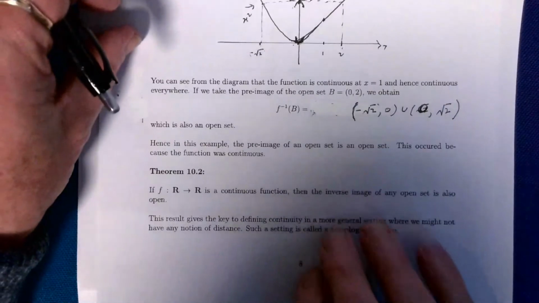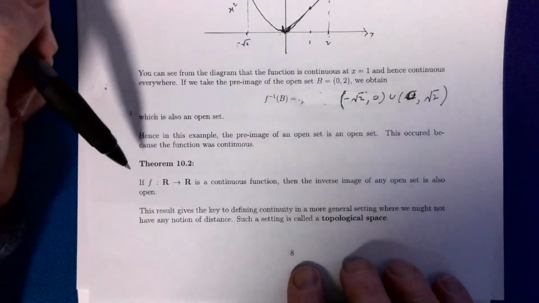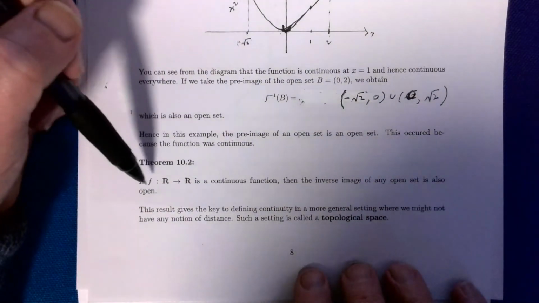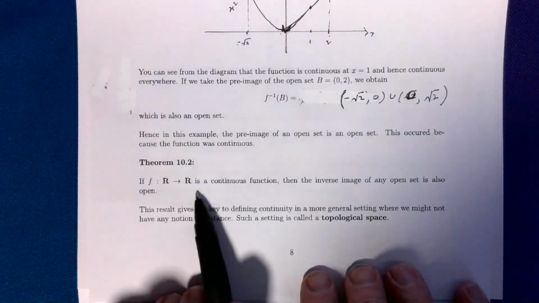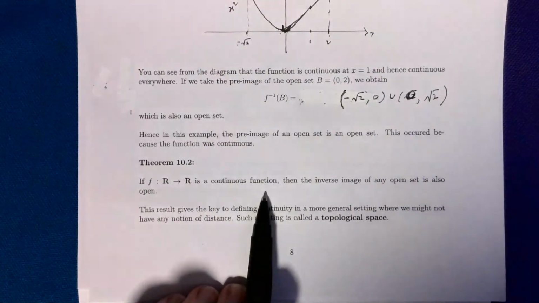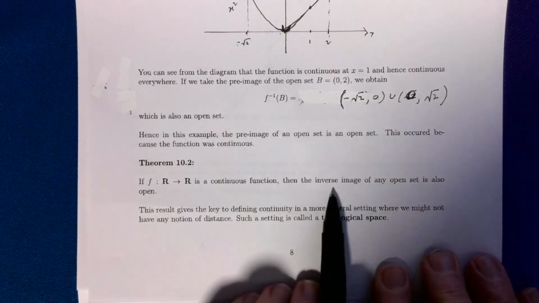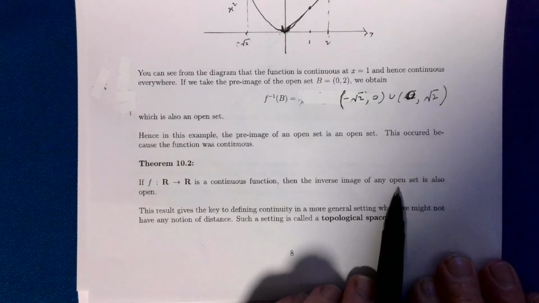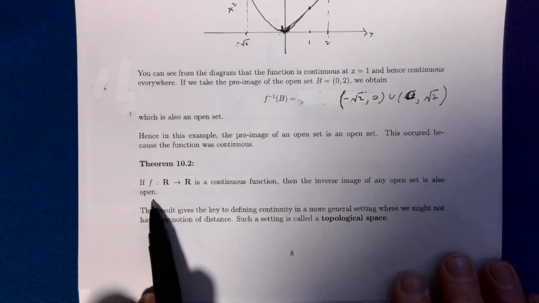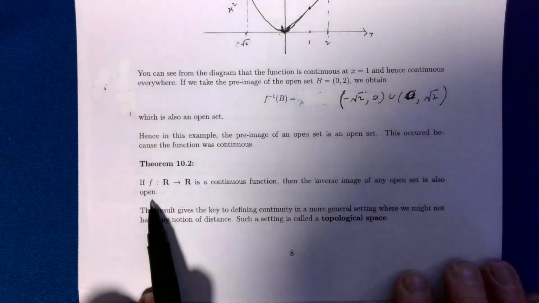So perhaps from that we feel a theorem coming on, and here's our Theorem 10.2. It says if f mapping R into R is a continuous function, then the inverse image or pre-image of any open set is also open. The pre-image of an open set is an open set.